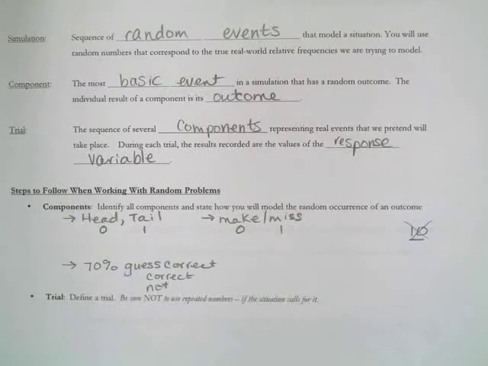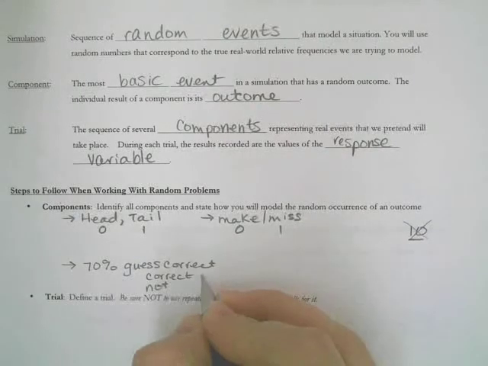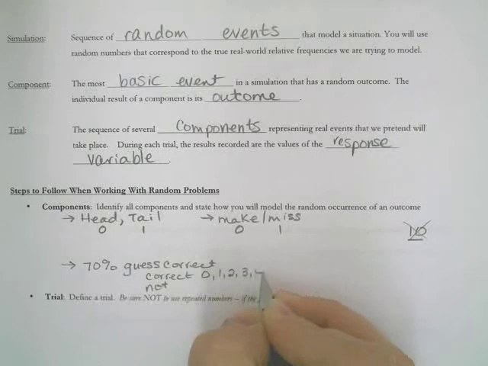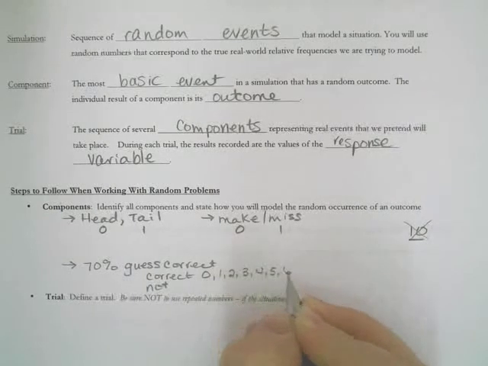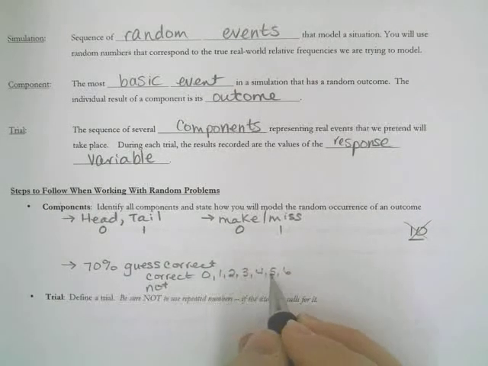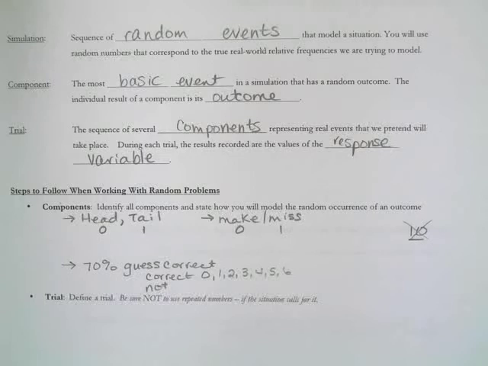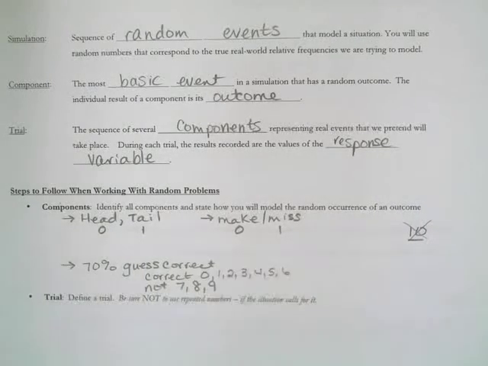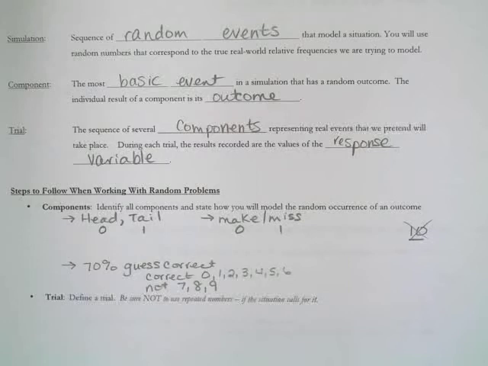So the best thing to do is say that my correct would be 0, 1, 2, 3, 4, 5, 6, because that's 1, 2, 3, 4, 5, 6, 7. And then my not correct would be 7, 8, and 9. Okay? Again, you could use whole percents, but then they're just bigger numbers and sometimes it takes longer.